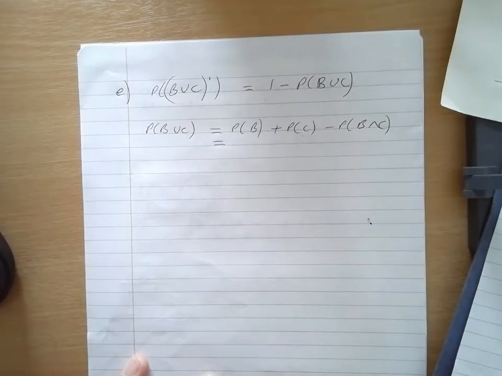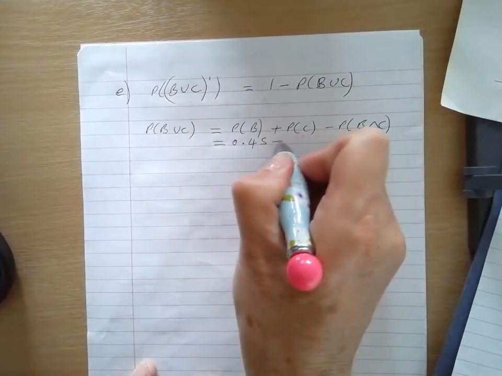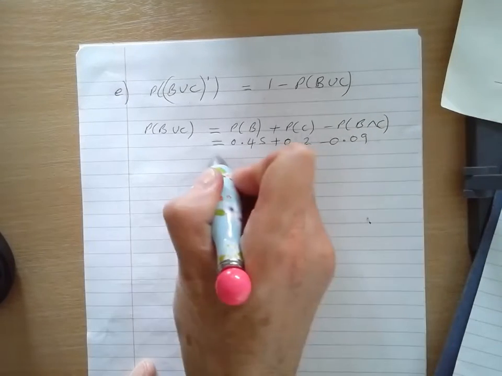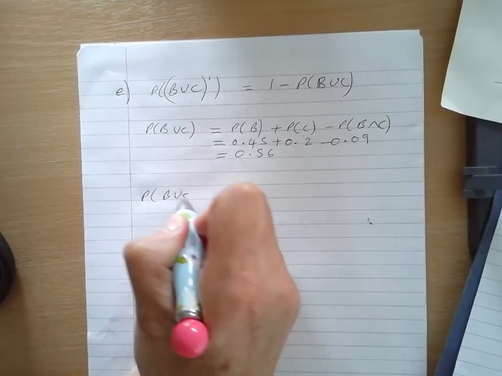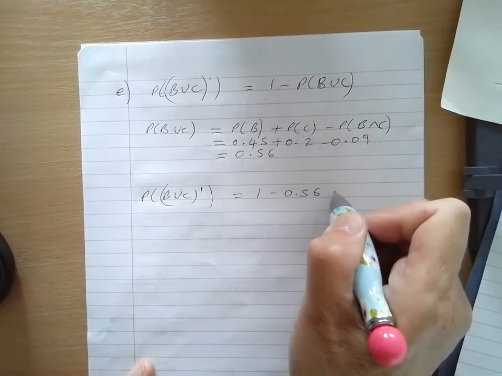That's my addition law. I'm plugging in my numbers. I got 0.45 plus 0.2, take away 0.09, giving me 0.56. So the probability of B union C not is 1 minus 0.56, so 0.44.